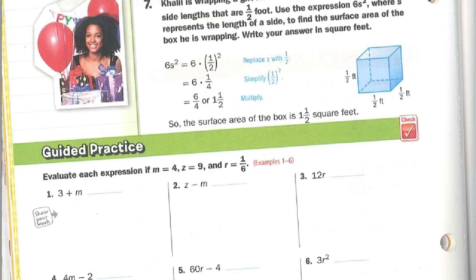Okay, if we go to the next page, there's just one more problem that I wanted to take a look at. And this is more of like a real world link. And I like how this problem ends up because I don't want anyone to get confused with the fractions again. So let's go ahead and look at number 7. Khalil is wrapping a gift for his brother's birthday. The box has side lengths that are a 1/2 foot. So again, they draw a picture right here for us. Okay, so it's like a cube, and each side is a 1/2 foot.